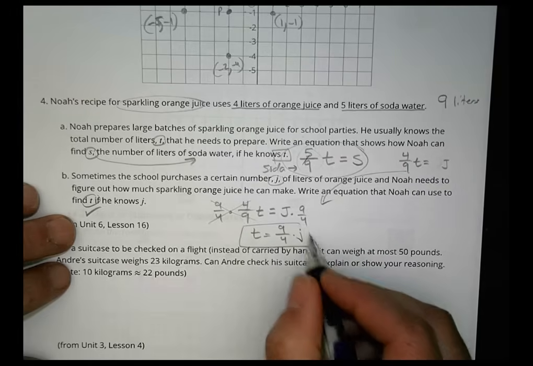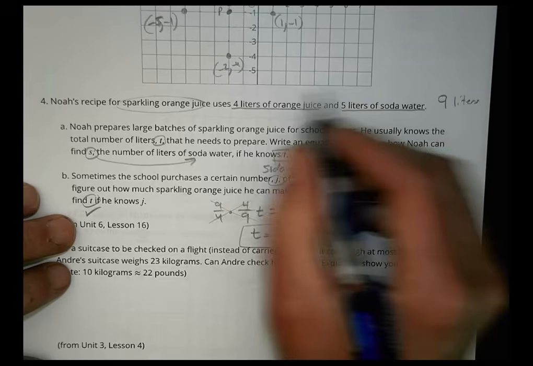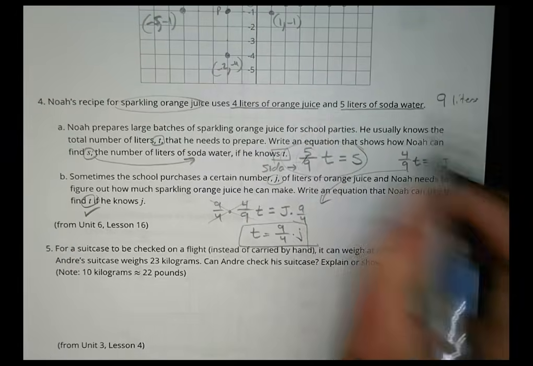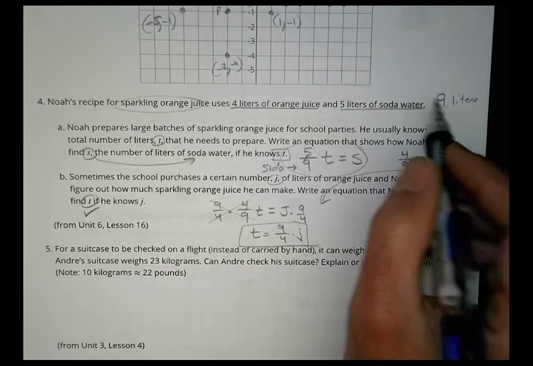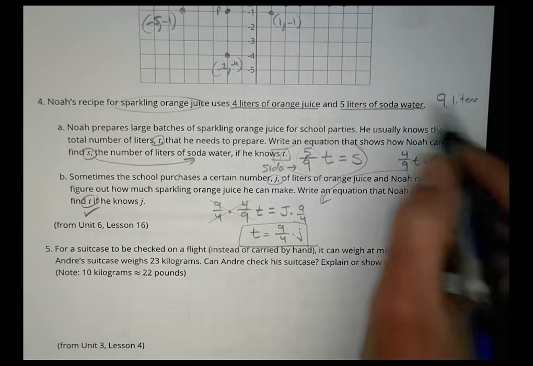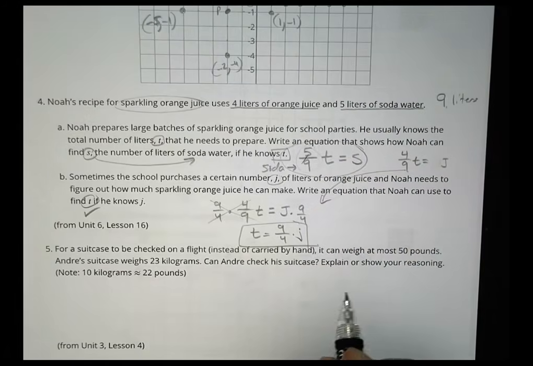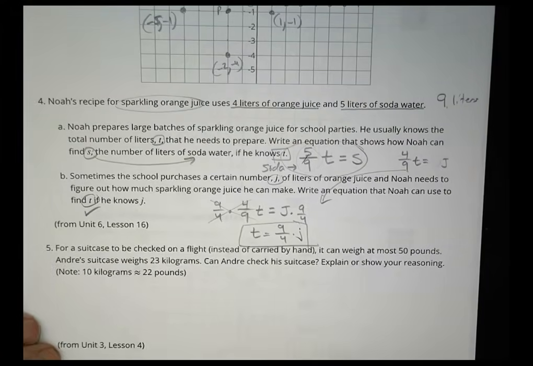Okay? It's a little interesting there. Just good to think about that the orange juice is 4/9 of the whole recipe, and the soda water is 5/9. And with that, you can help make yourself some equations. This one's probably a little trickier, and it's okay. Just kind of think it through a little bit, and it's review too.